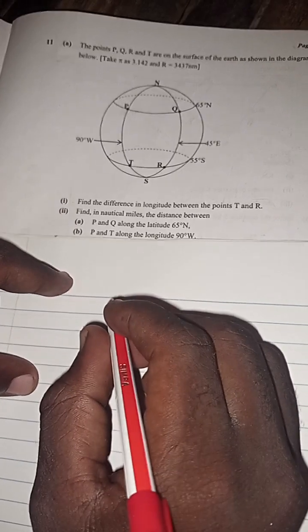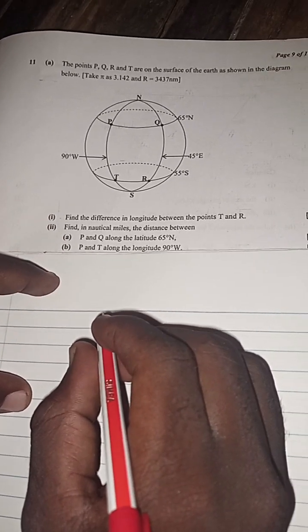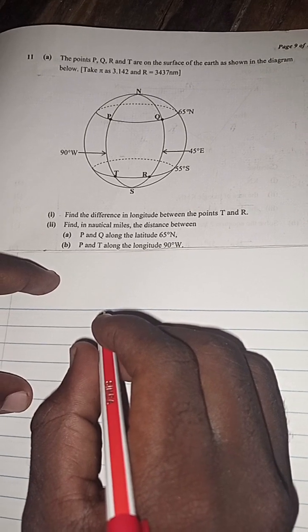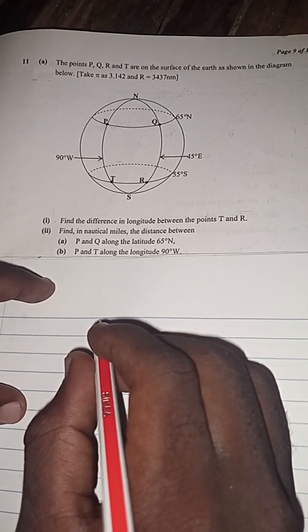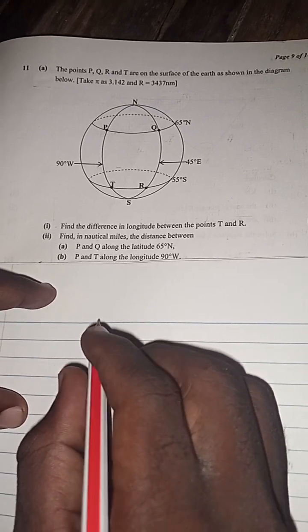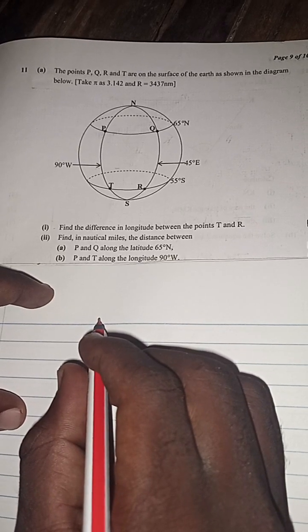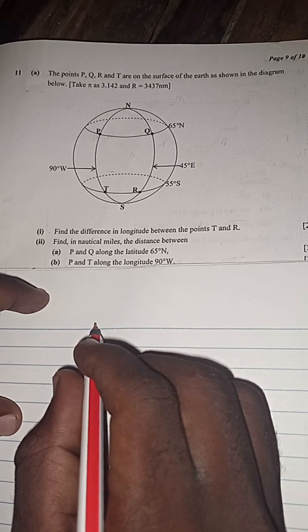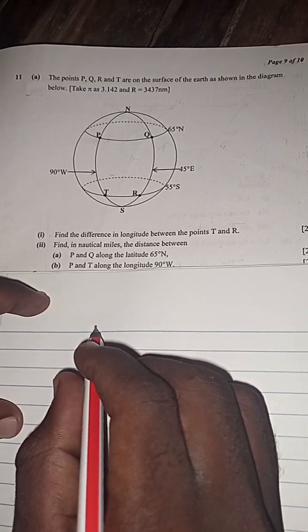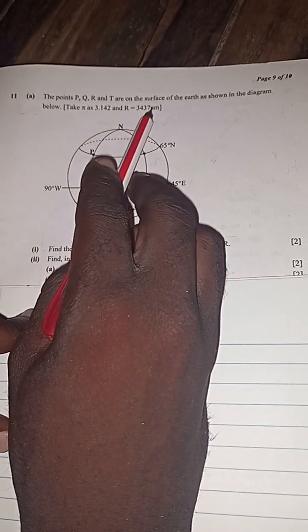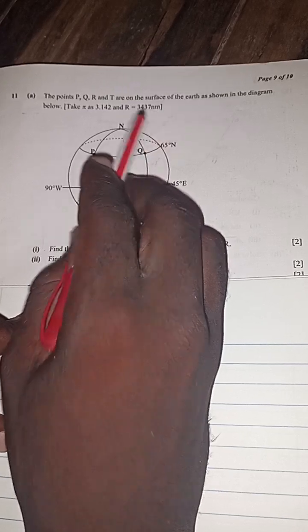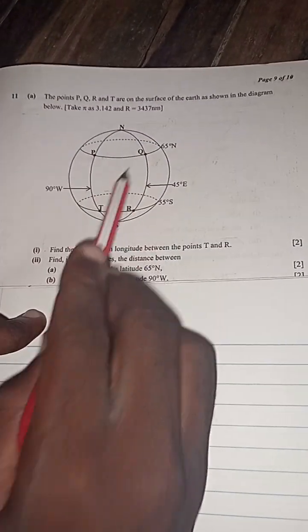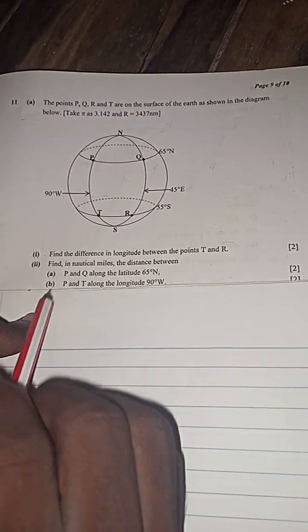So in today's lesson, we're going to be looking at Earth geometry. This is a 2019 past paper. The question says the points P, Q, R and T are on the surface of the Earth, as shown in the diagram below. You take pi to be equal to 3.142 and the radius to be equal to 3437 nm, which stands for nautical miles. So P, Q, T, and R.